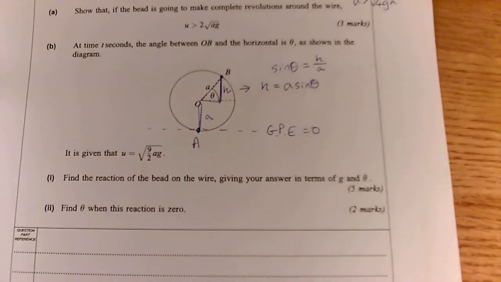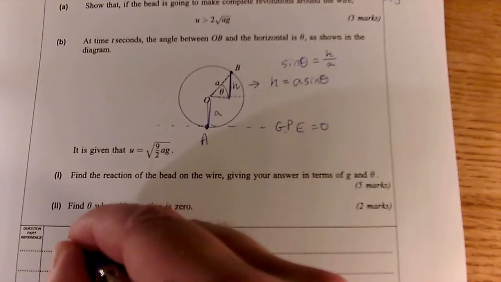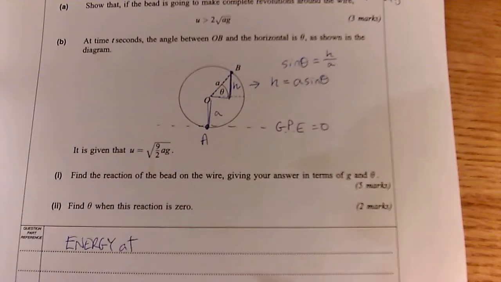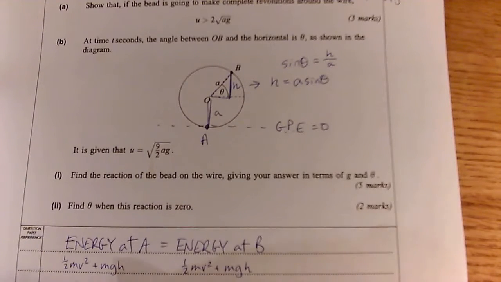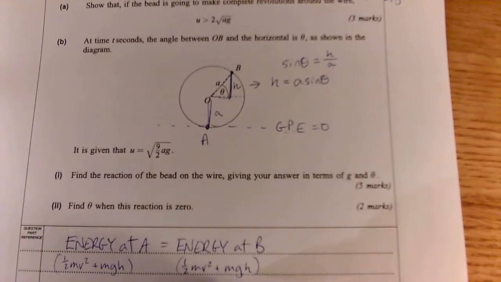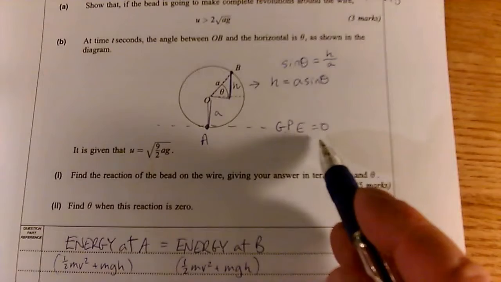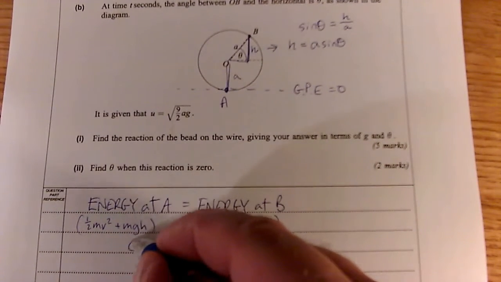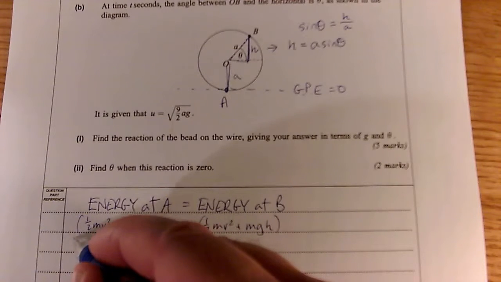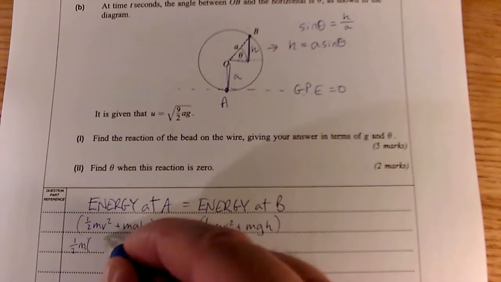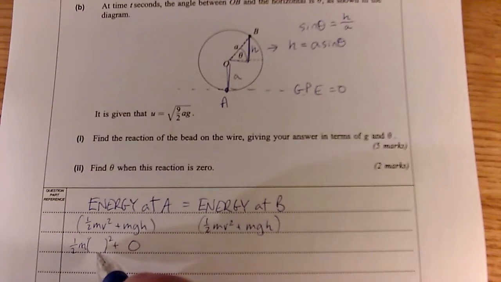Okay, so I need to very clearly say that the energy at A is going to equal the energy at B. That will be a combination of kinetic energy and gravitational potential energy in both cases. I just need to substitute the right values in. At A, there's no gravitational potential energy, so this term is going to be naught. And the kinetic energy at A is going to be a half m, and then I need to do the square of whatever its speed is at A.